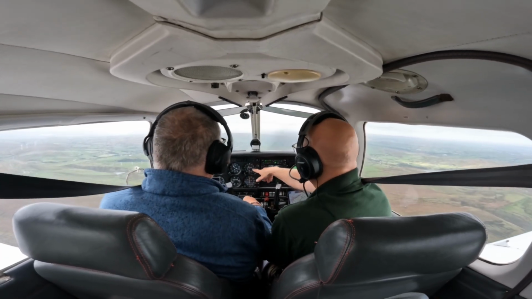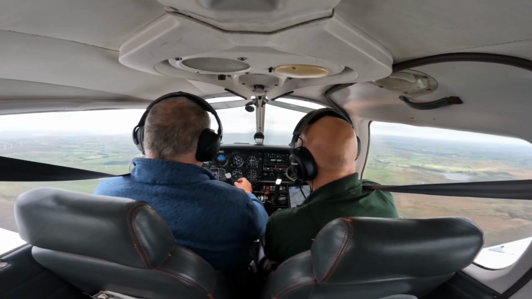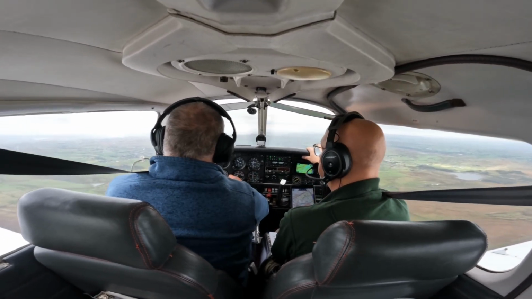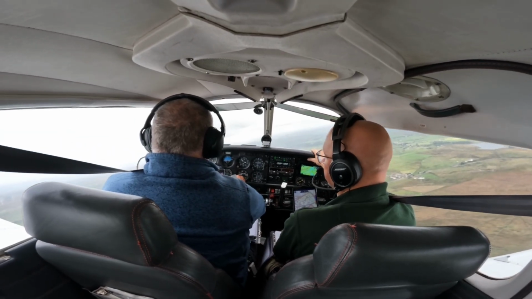Right, she's coming in. So get ready to turn right on 265. I would turn now onto 16. So make your turn and turn on to 265.